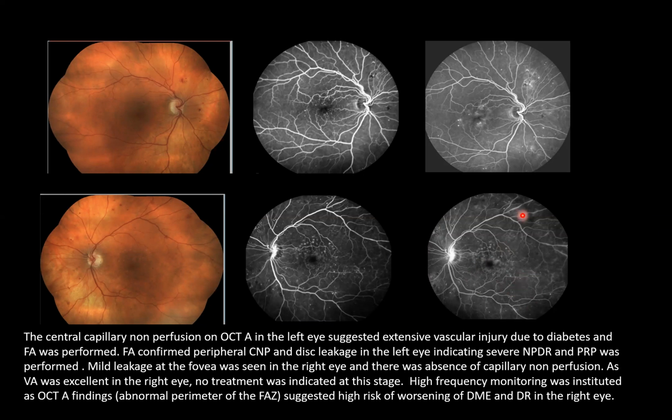fluorescein, and also you can see some vessels that are coursing through an ischemic area, and you can see a hot disc. So all of these together mean that this patient is already in the middle of having some vascular problems with his diabetes, and we instituted high frequency monitoring for this patient, because it suggested that the retinopathy might worsen further.